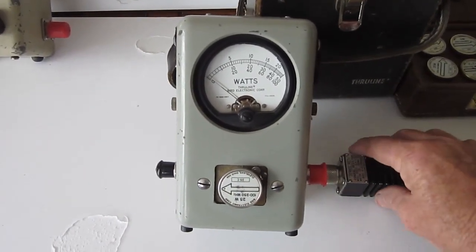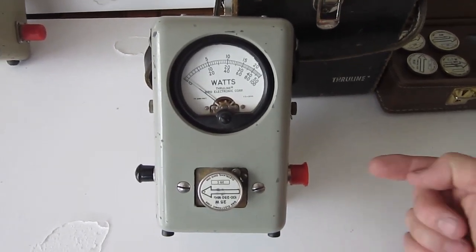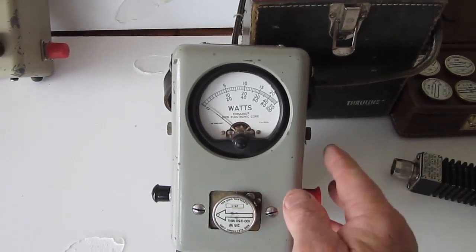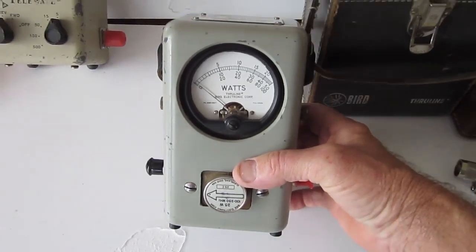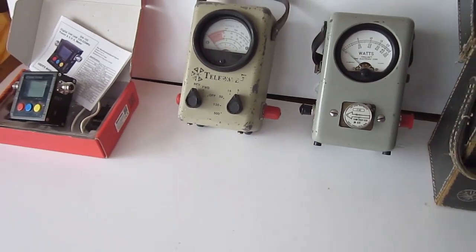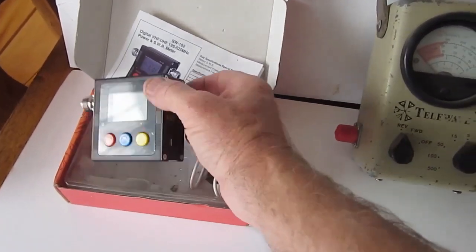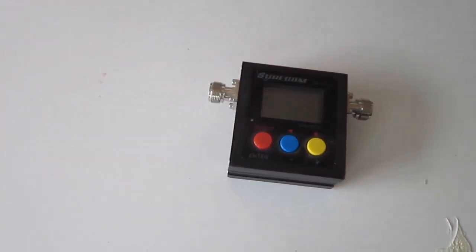What you then do is you then take the 50 ohm load away and you install your aerial that you wish to test into that port there. And now this meter stood me in good stead for quite a few years, but there are probably better alternatives now, and this is probably one of them. This meter is quite readily available online.